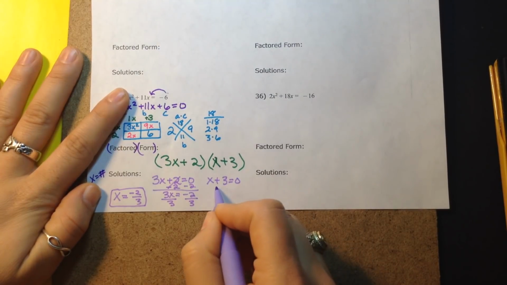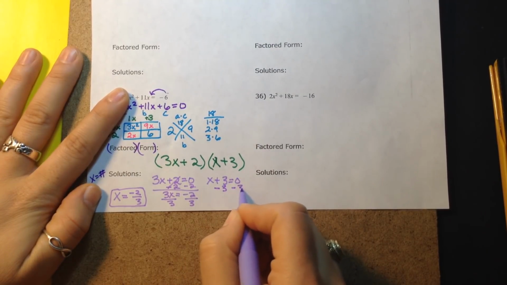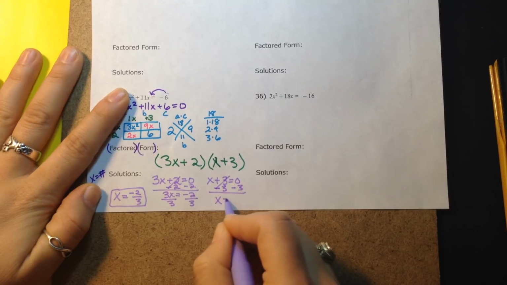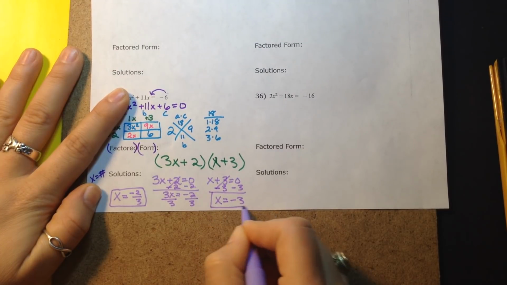Take the shortcut or do the math. The math tells me to isolate x or get x by itself. I got to subtract 3 from both sides. There's my second solution.